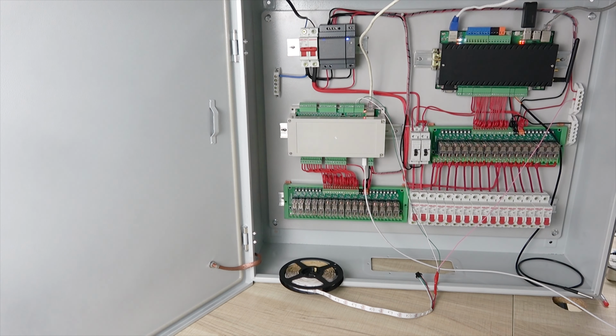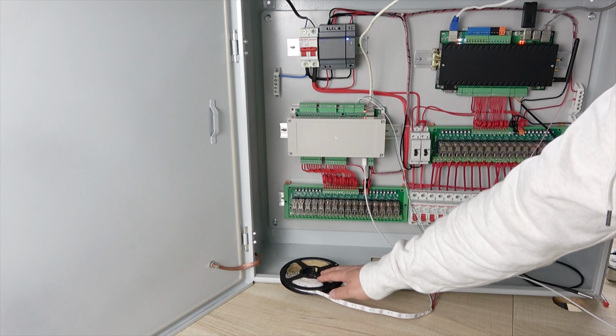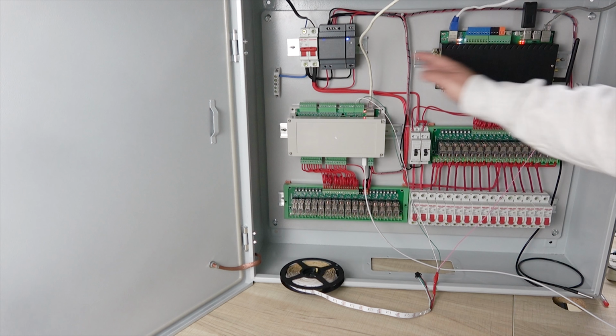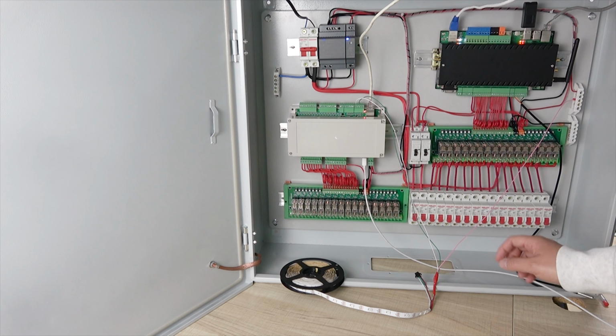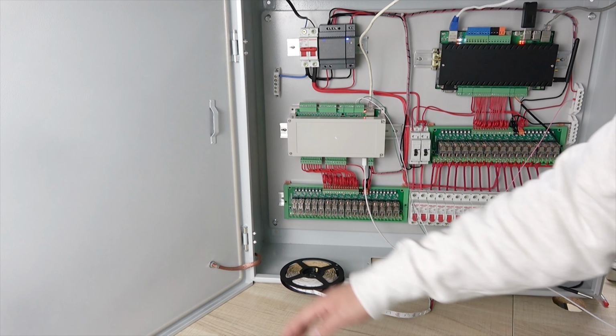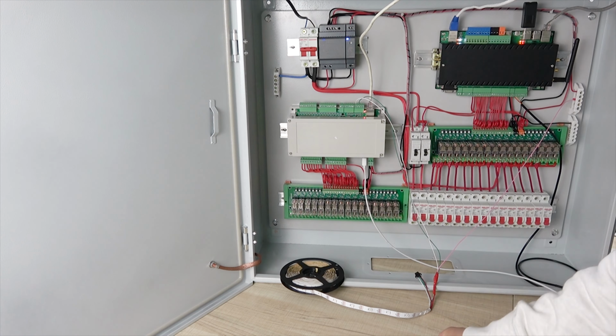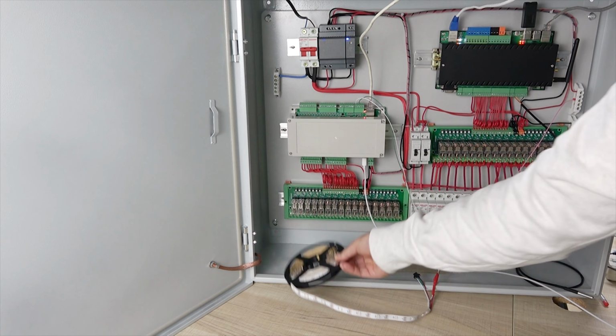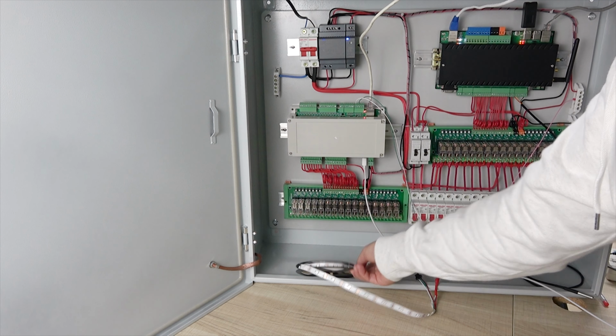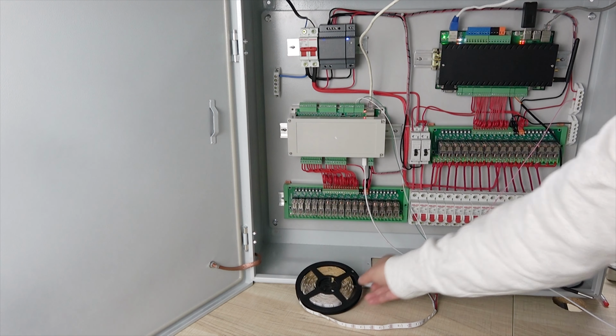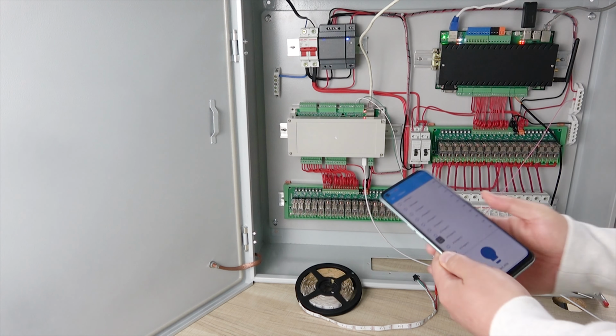Hello everyone, in this video I will show you how to integrate this LED strip to Home Assistant by ESPHome. And you can see here are some different kinds of LED strip, and this LED strip, but this one is RGBW. So you can see I can use my mobile phone.